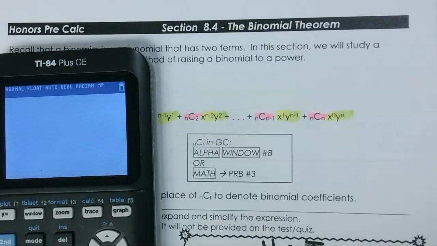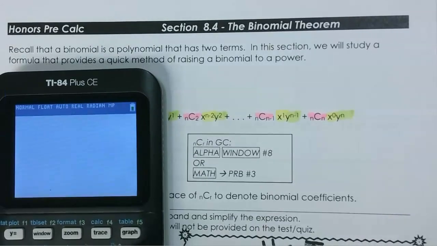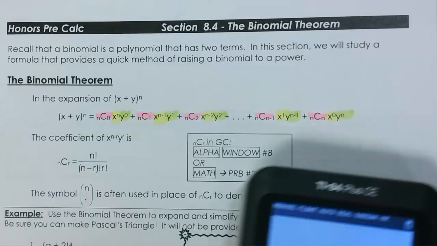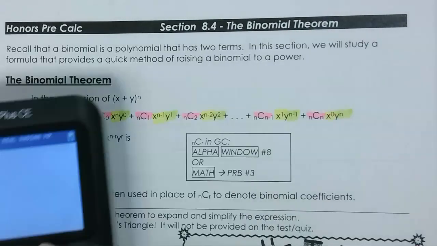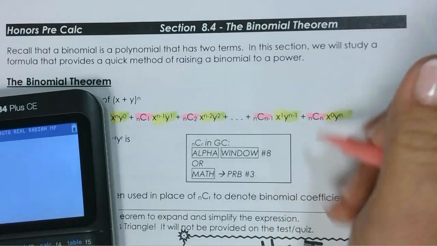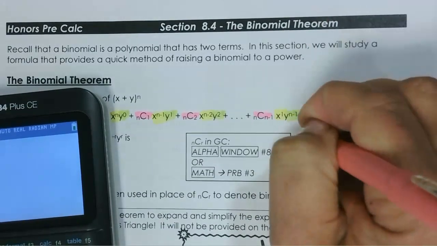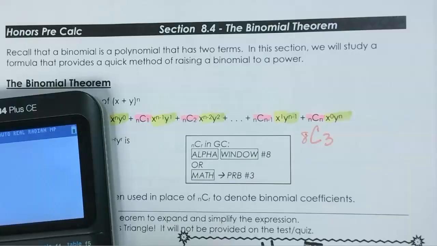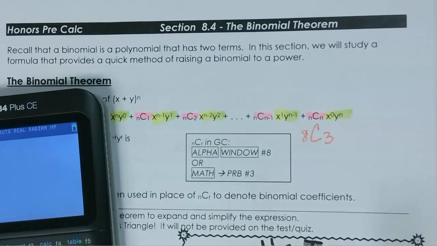In the graphing calculator, if I wanted to find what, for example, nCr was, let's say I wanted to find what 8C3 was.